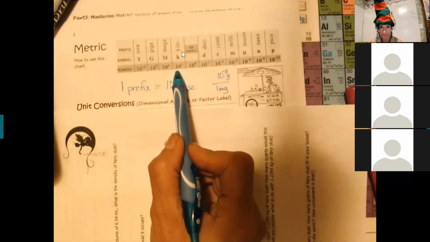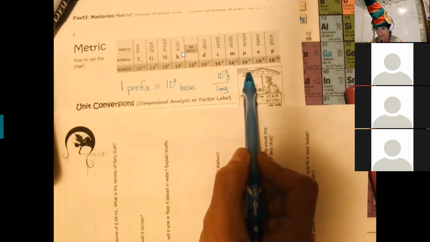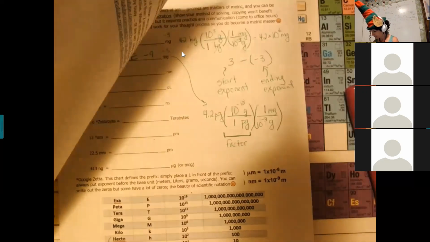So when you did 1 kilogram over 10 to the 3 grams, is that because it was kg, so you took the K? Yes. So the K gets the 1 and kilo is 10 to the third. So if we were doing micro, the 1 would go with the micro and the 10 to negative 6 will go.